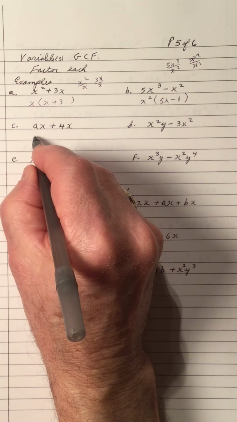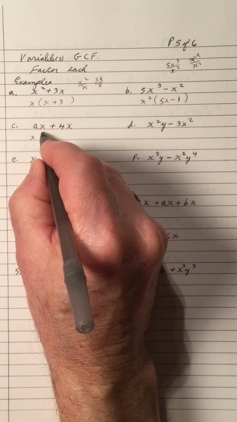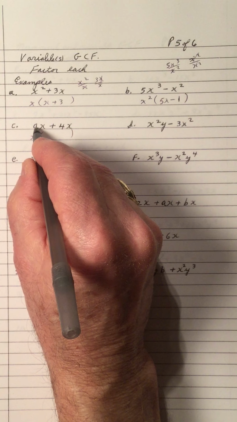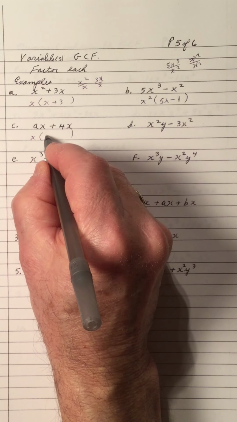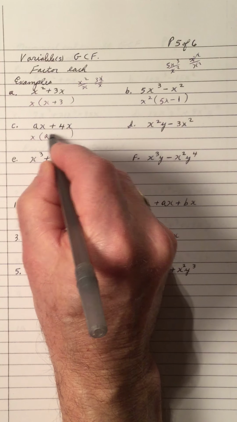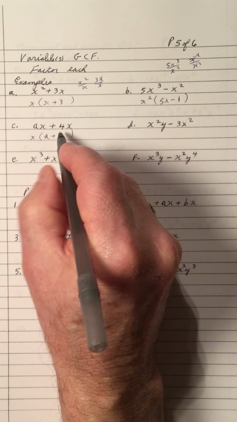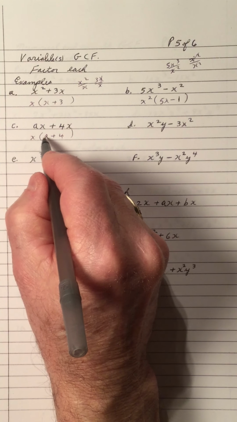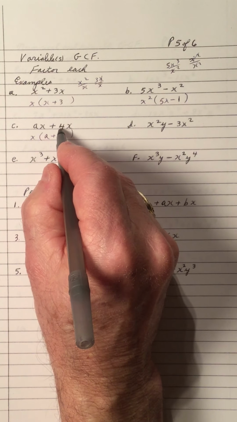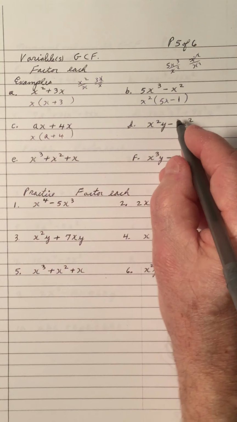C, the common variable is x. Smallest exponent is 1. Write it outside. Ax divided by x is an a. And 4x divided by x is a 4. So multiply. X times a, ax. X times 4, perfect, 4x.